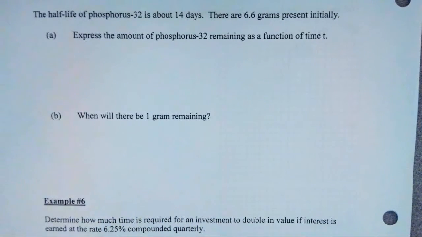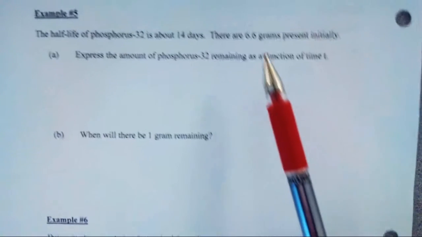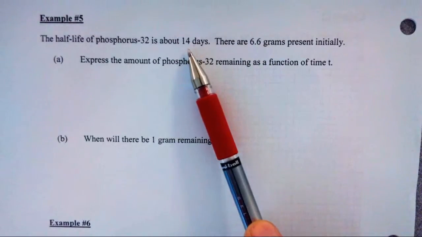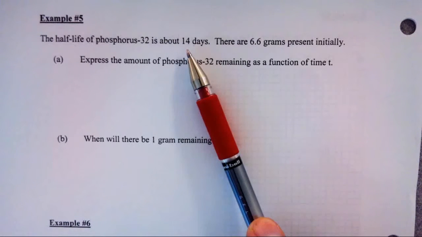Well, I can get an integer interval and know the answer to that. Because if I start at 6.6, in 14 days, that's going to reduce to 3.3. In 28 days, that's going to be about 1.6. In 42 days, that's going to be about 0.8. So it's going to be close to 42, but not 42.